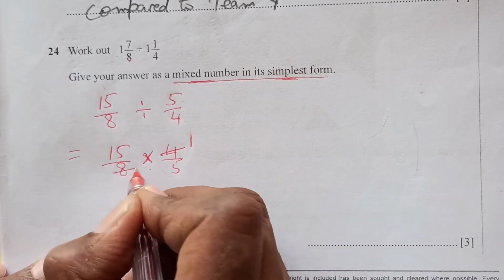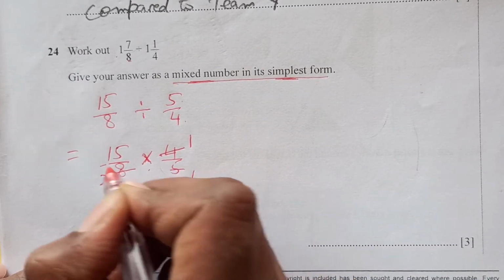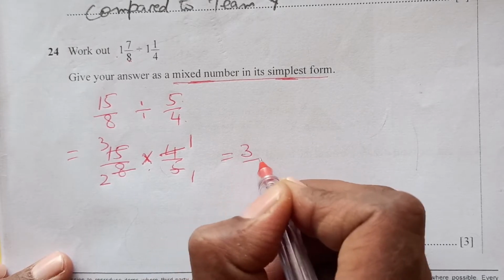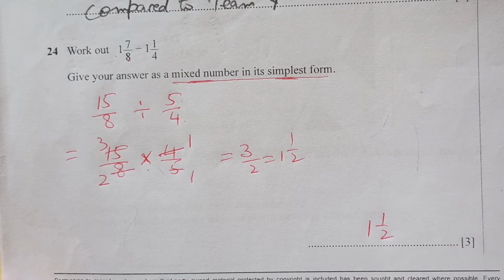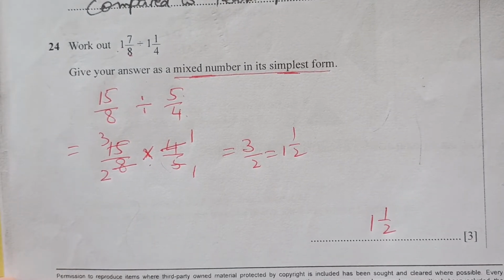So now simplify 4 times 2, 3. So you have 3 over 2, which is 1 1 over 2. So you see, this is a 3 marks question. So please don't skip this one.